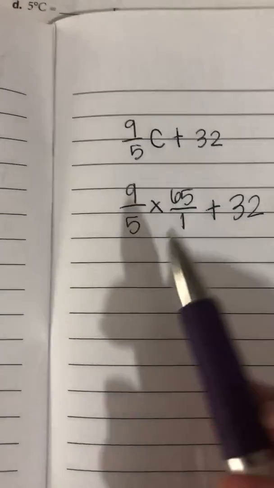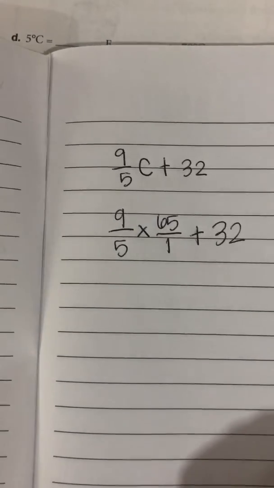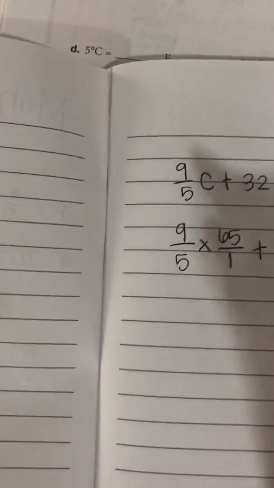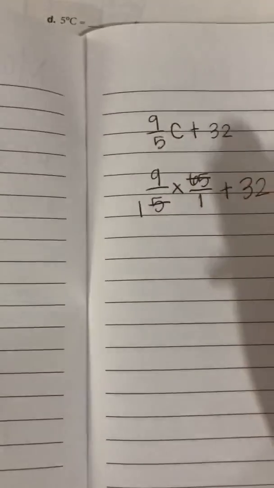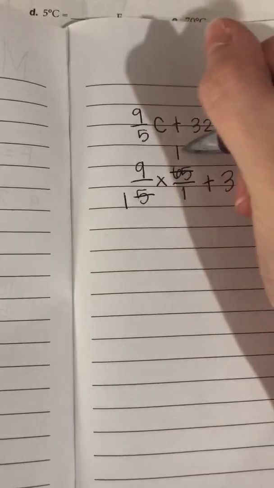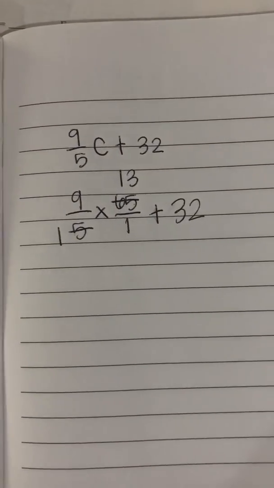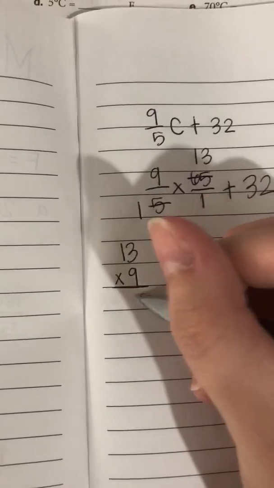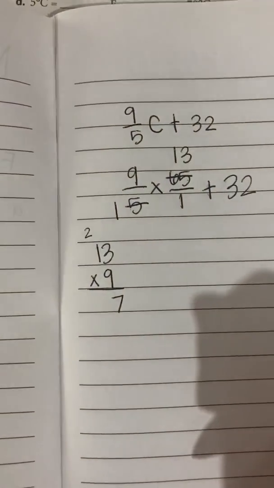So, the easiest way on this one, because I don't know 65 times 9 off the top of my head, is to go ahead and reduce this. 5 goes into 5 one time. 5 goes into 65 13 times. Okay, now I can multiply 13 times 9. 9 times 3 is 27. 9 times 1 is 9, plus 2 is 11.